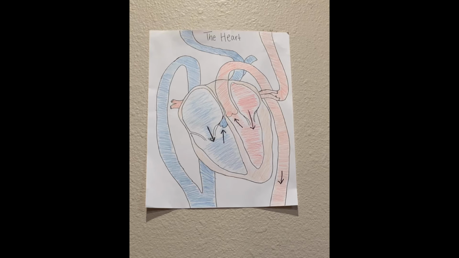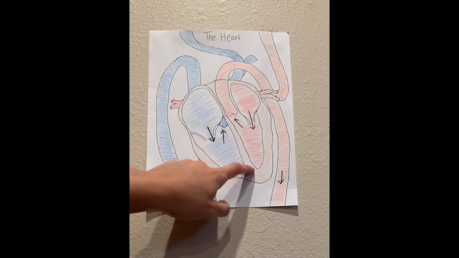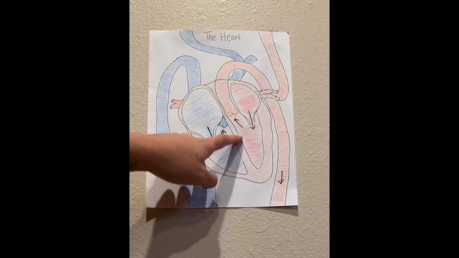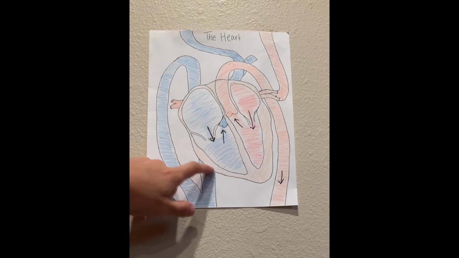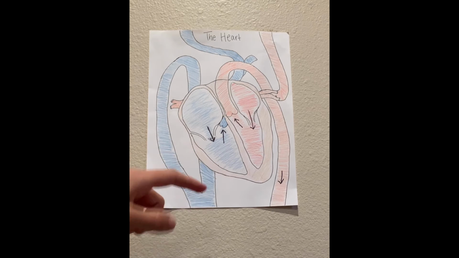So the mechanical pumping, you can see that the muscle here around the left ventricle is much larger because it's pumping up through the aorta and it's going out to the rest of the body, and since it has such a large area to cover, that's why the muscle is so much bigger there as compared to the right ventricle, where it's a little bit smaller since it only has to pump to the lungs.